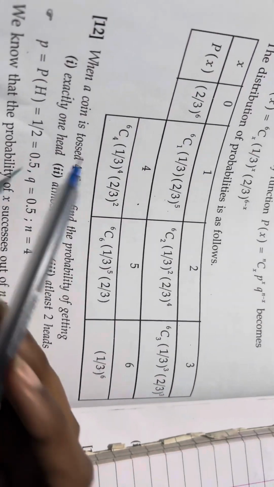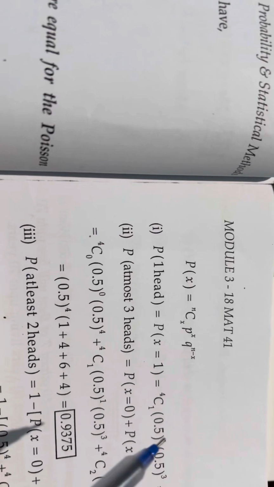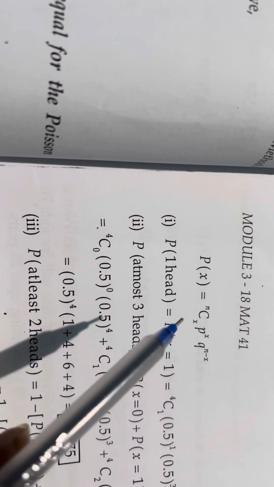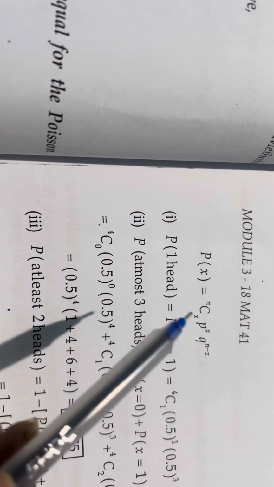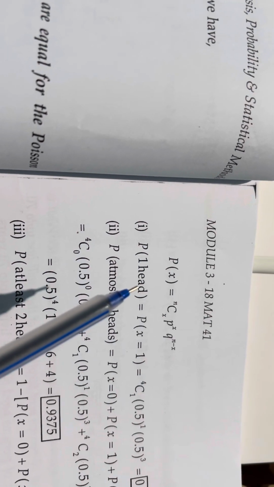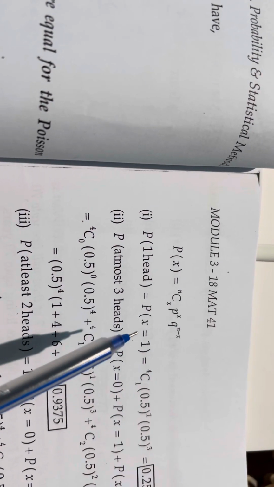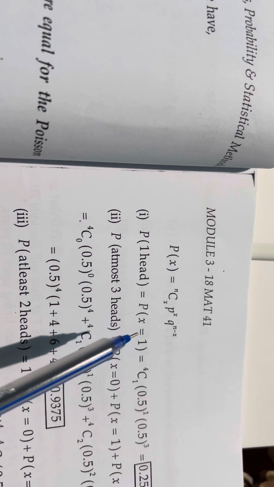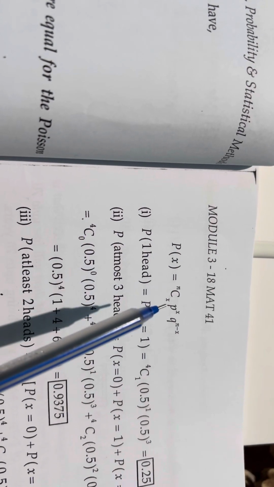So here they are asking for exactly one head. Then we have a formula for binomial probability function. P of x equal to nCx p of x q of n minus x. So exactly one head, so P of x equal to 1. In place of x, we have to put 1.